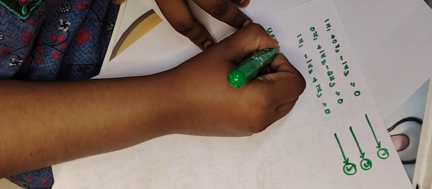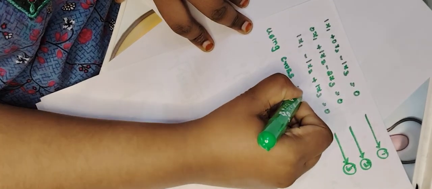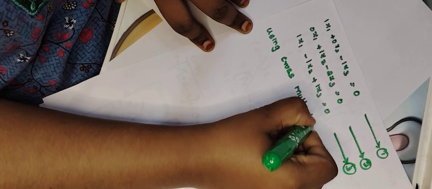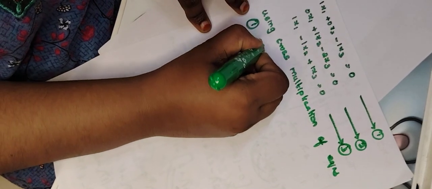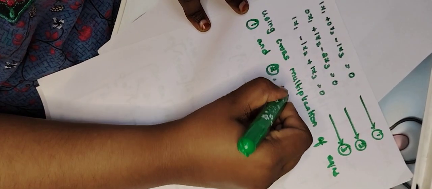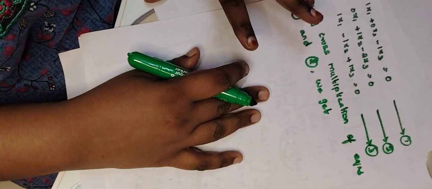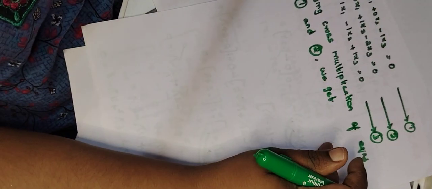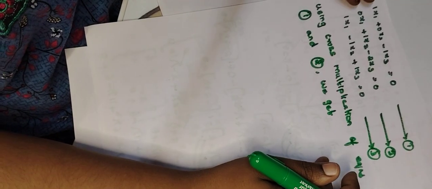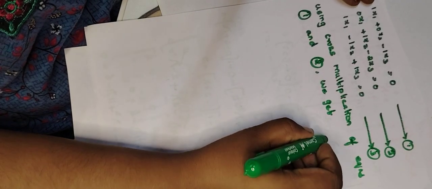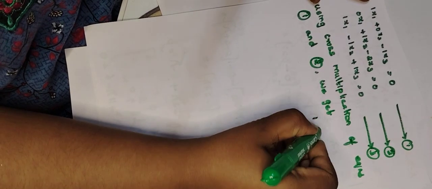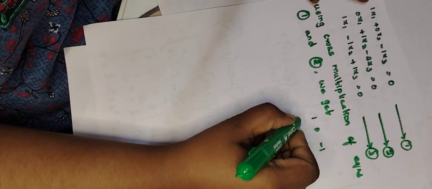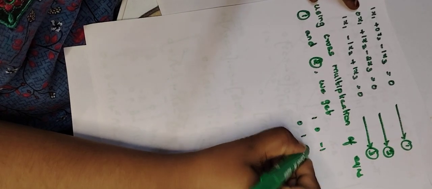So using cross multiplication of equations 1 and 2, we get, so I'm going to cross multiply. Equations 1 and 2 I will take. According to me, these are the first two equations. First I will write the coefficients of the first two equations. The coefficients of the first equation are 1, 0, minus 1. And the coefficients of the second equation are 0, 1, minus 2.